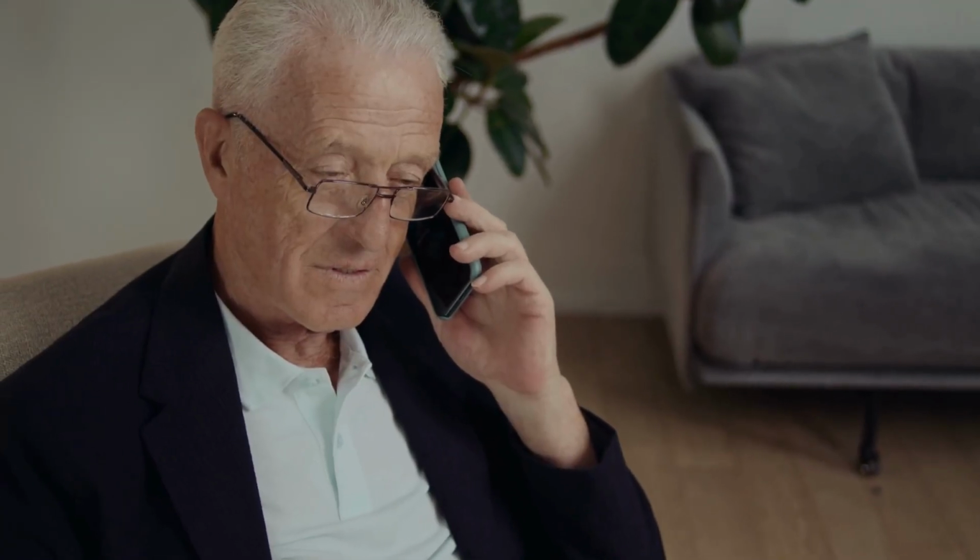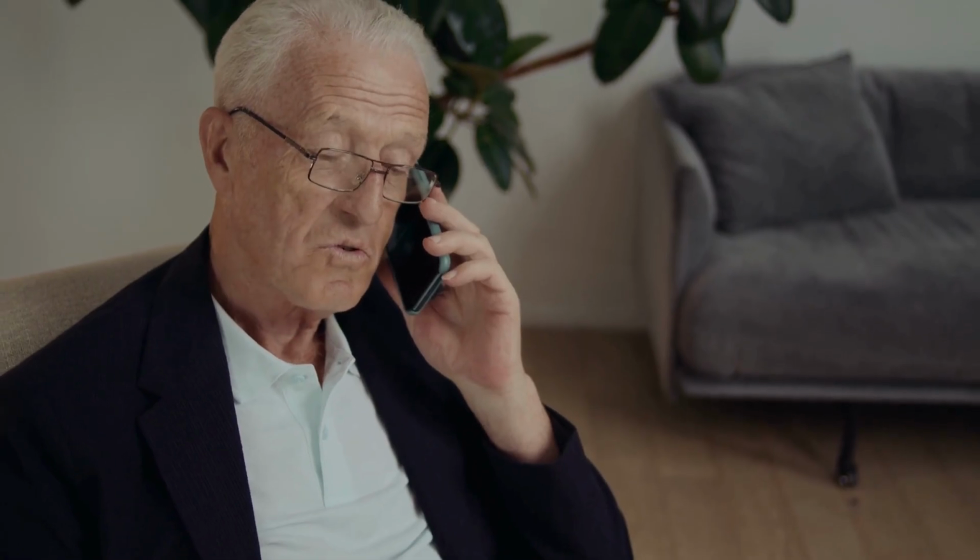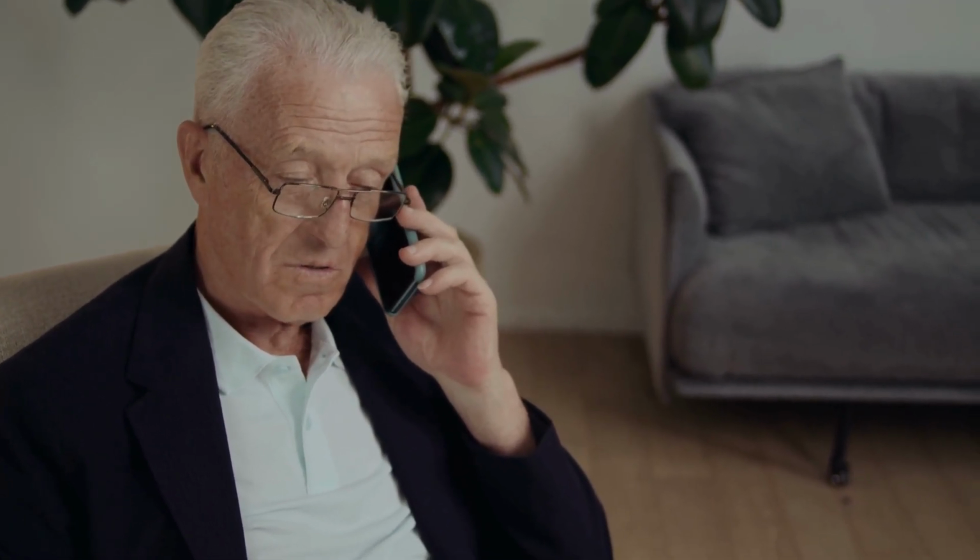VoIP became popular for several major reasons, including cost savings, especially for long distance calls, international calls, and infrastructure consolidation. There is more flexibility. Users can work remotely on mobile devices and across multiple locations. Scalability: adding extensions often becomes mostly software configuration.